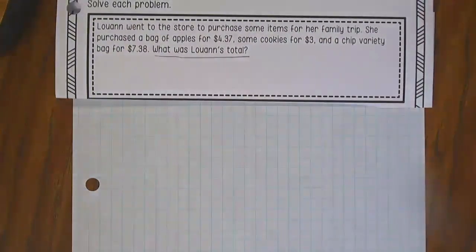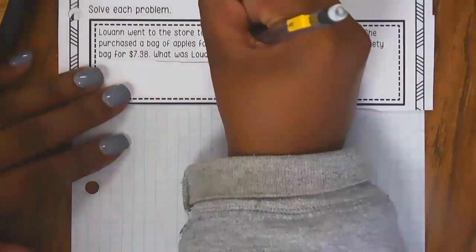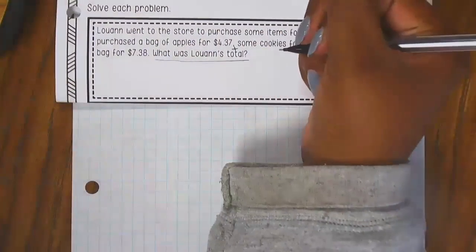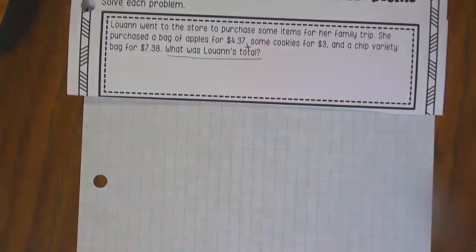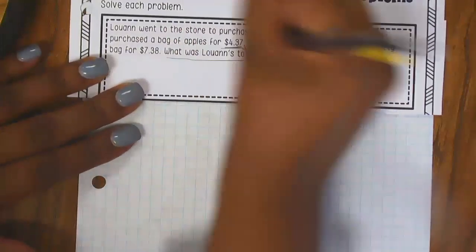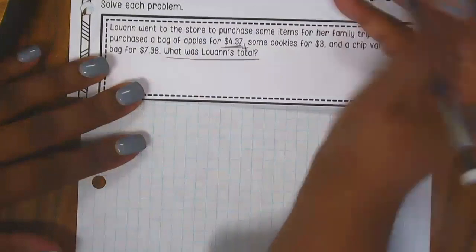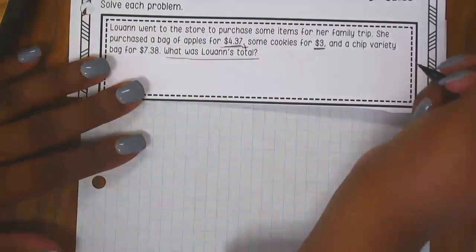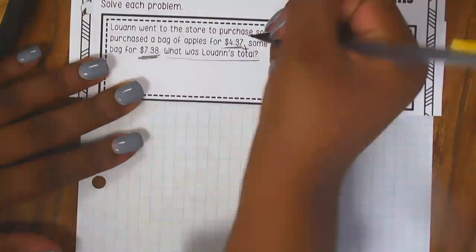Okay, so when I see the word total, that jumps out to me. I remember that word being located under my addition column. So I know I need to be doing some adding. So I'm going to write a plus sign above total. But what is my total? How am I going to get my total? Well, Luann went to the store. And we should know when we go to the store and purchase some things, the cashier has to add all of the items together. So what items did she purchase? She purchased apples for $4.37, some cookies for $3, and a chip variety bag for $7.38.